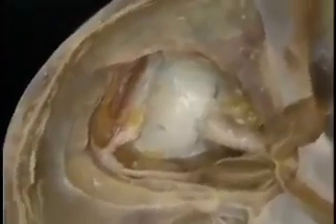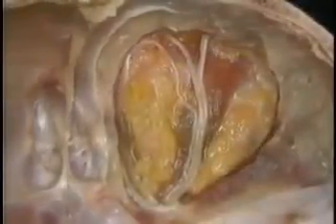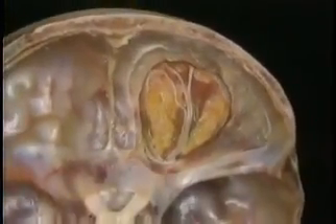We'll be returning to the orbit once again in just a minute to look at branches of the 5th nerve, the trigeminal. For now, we'll replace the contents of the orbit, including this nerve, the frontal nerve, which is part of what we'll come to next.